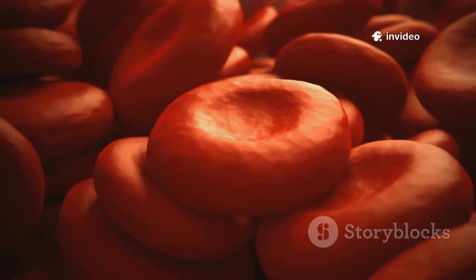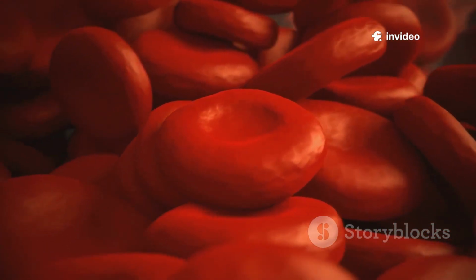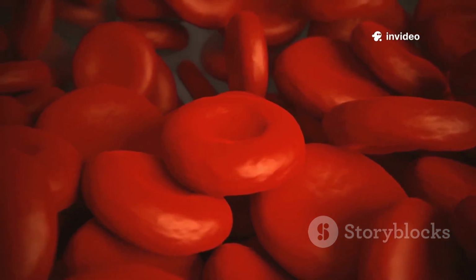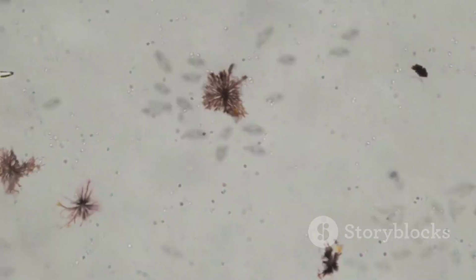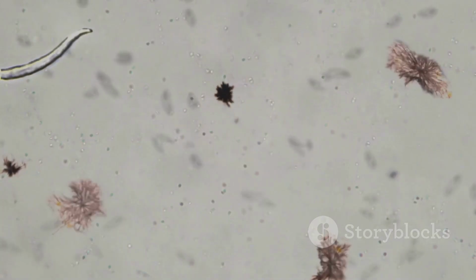Cells also come in all shapes and sizes. Red blood cells are round, nerve cells are long, muscle cells are stretched out, but most cells are super tiny, just 10 to 30 micrometers. But inside, there's a whole world of activity.